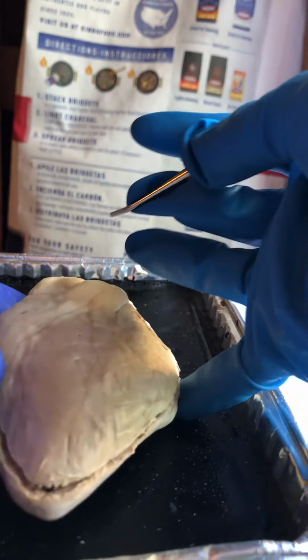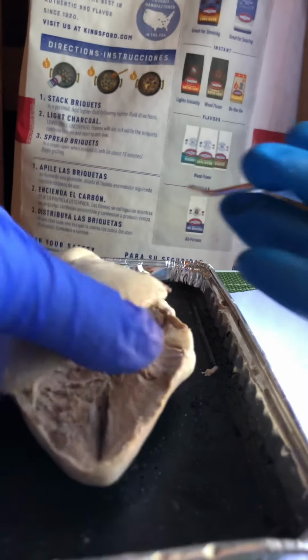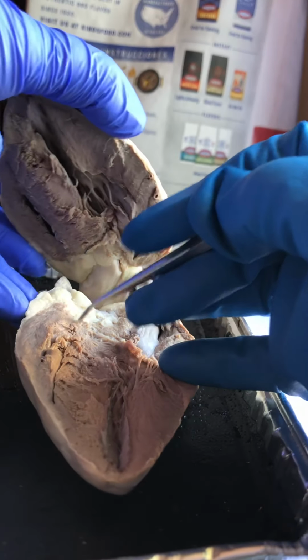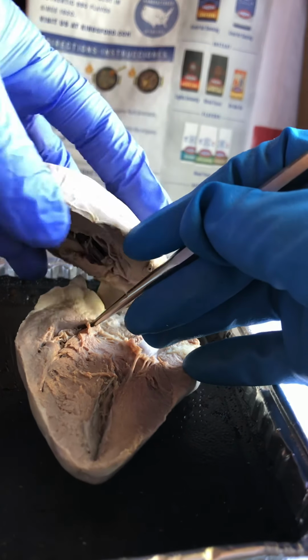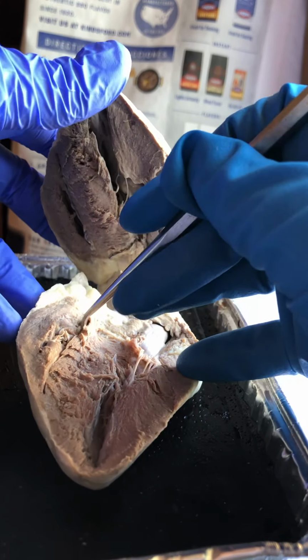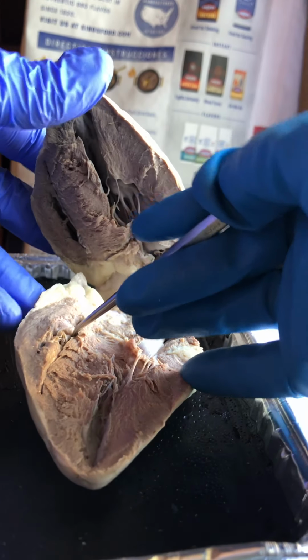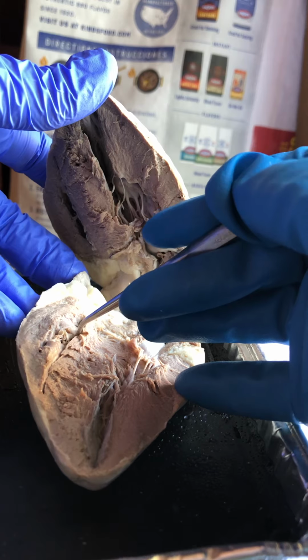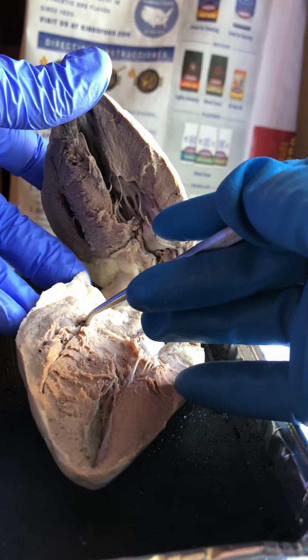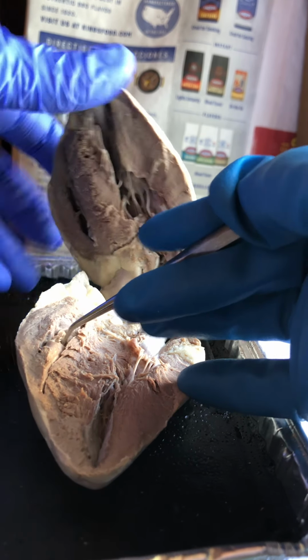The circulatory pathway happens like this. It starts from the right atrium. From the right atrium, the blood will pass into the right ventricle through the vena cava. Then it will pass through the AV, or atrioventricular, tricuspid valve. Then the blood flows down to the right ventricle.